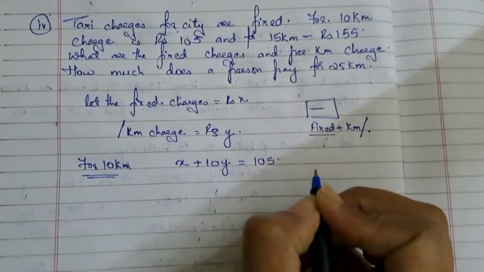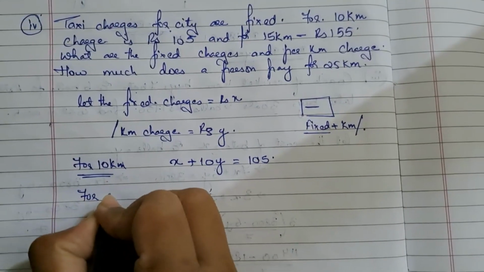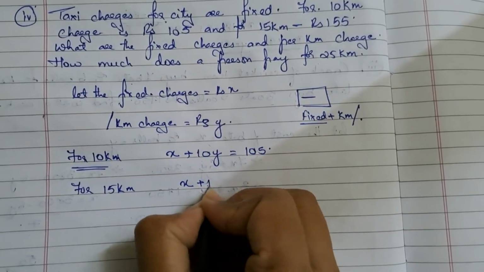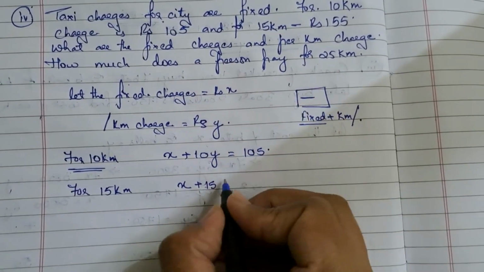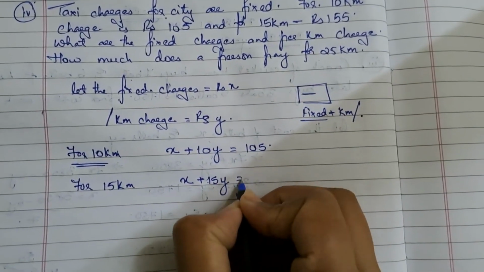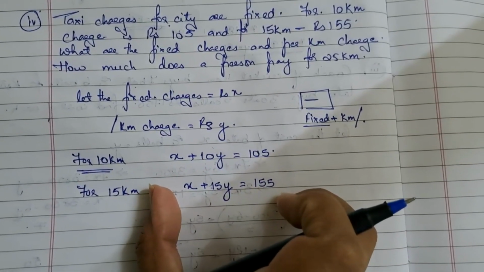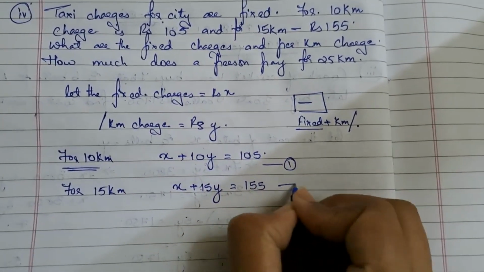Likewise, for 15 kilometers, this person is paying the fixed charges plus 15 times Y, which is equal to 155. Now I got two equations from here, equation 1 and equation 2.